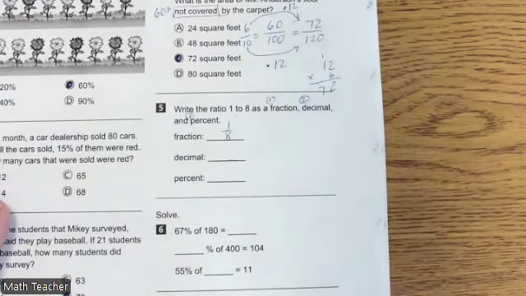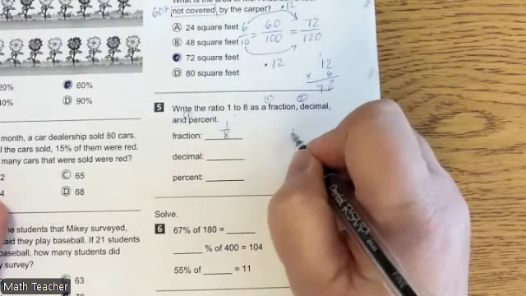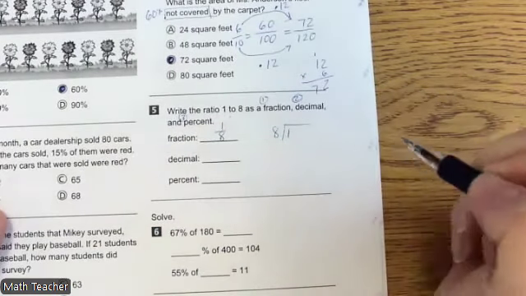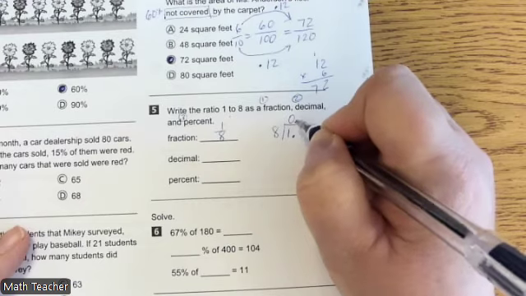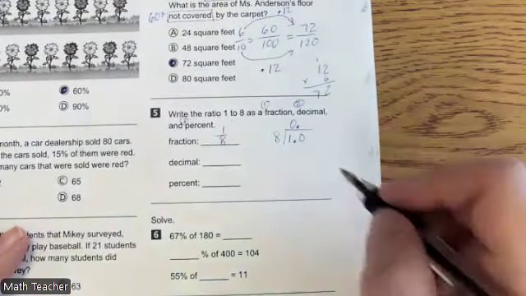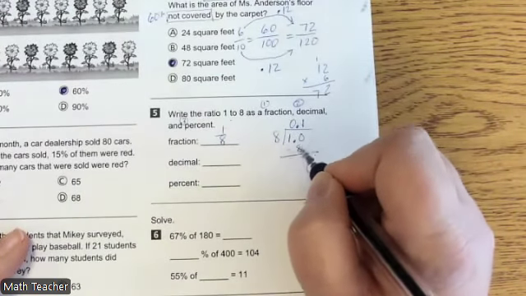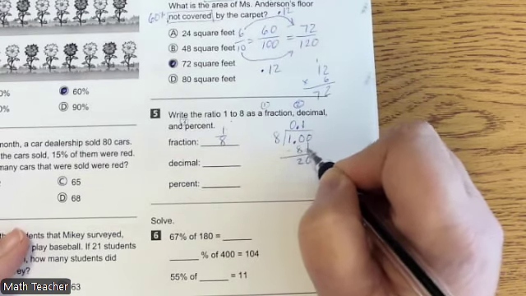As a decimal, we need to divide that out. So 1/8 as a fraction means 1 divided by 8. 8 is too big to go into 1. So above the 1, we write a 0. Put a decimal, bring it straight up so that we can annex a 0. 8 goes into 10 one time. 1 times 8 is 8. 10 minus 8 is 2.